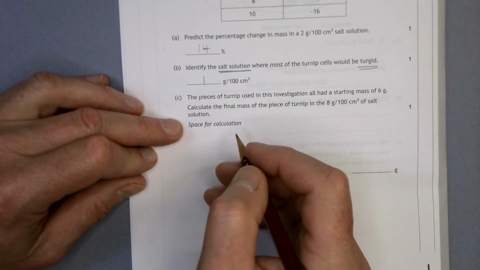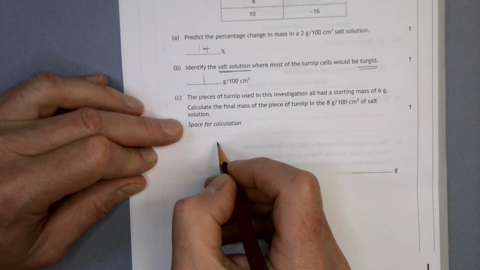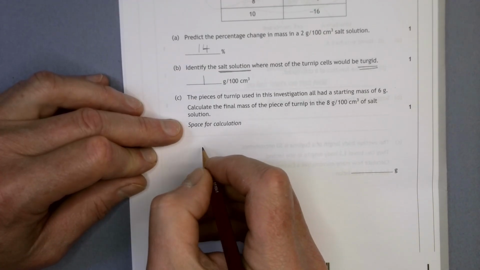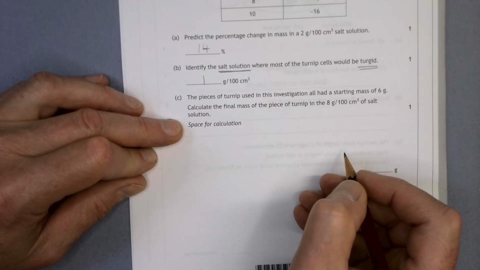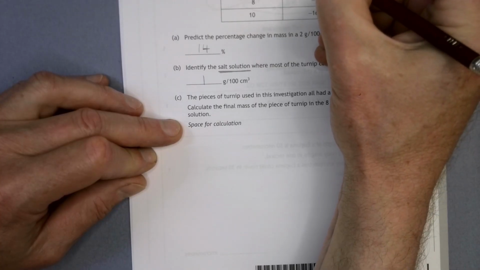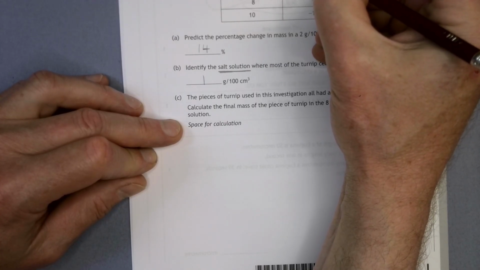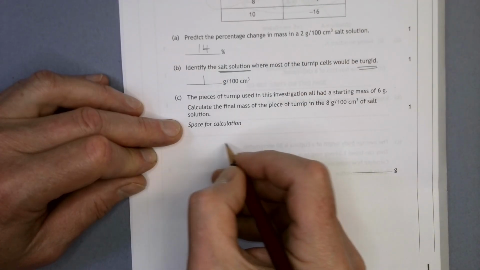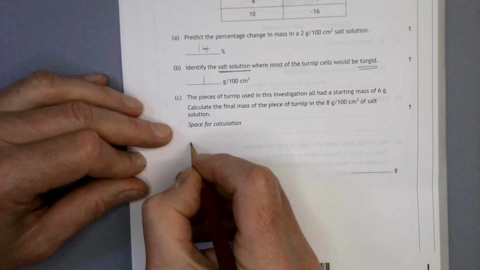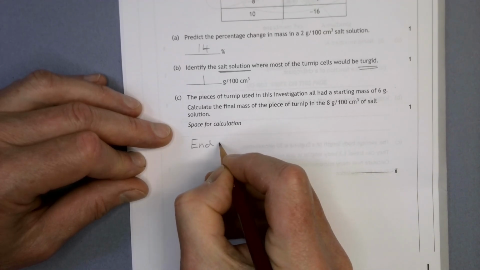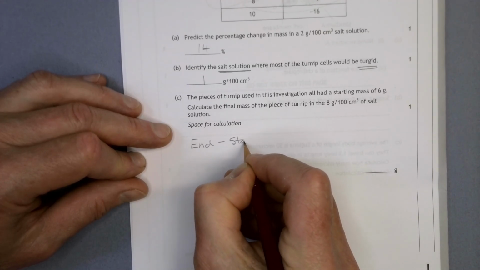Well, we have to look at the difference in mass, and then we divide that by the starting mass and we multiply by 100. Now, what's the difference? An increase in mass is positive in this kind of question. So our formula for this is going to be end minus the start.